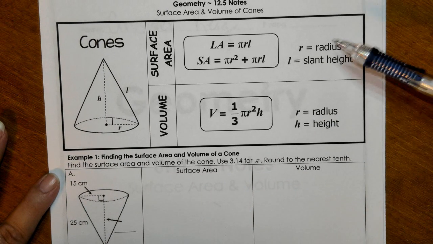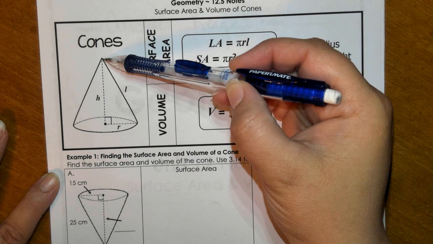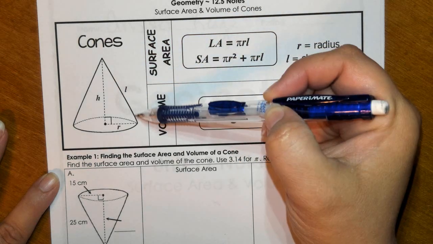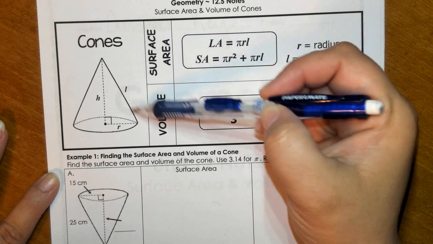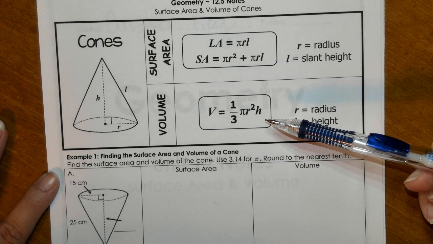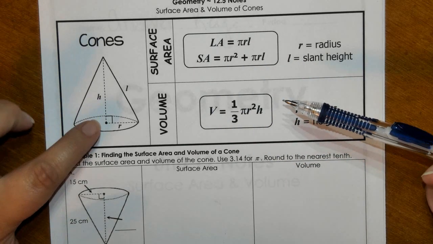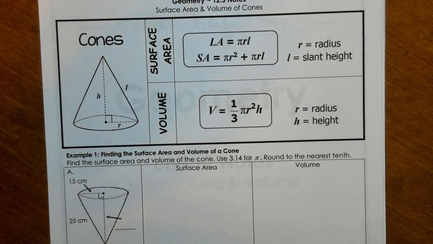You will need the radius and the slant height for surface area. So a slant height would be here from the vertex to the base. Of course, it's at a slant. And then for volume, we would need the height of the cone going from the center of the circle to the point there at the tip of the cone.